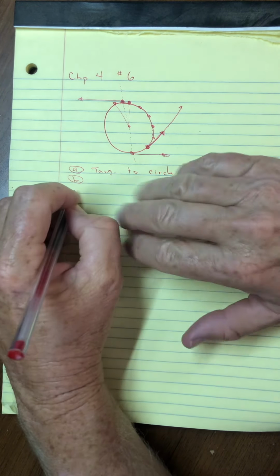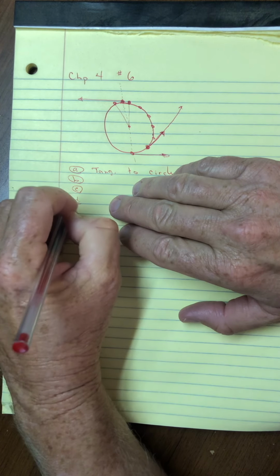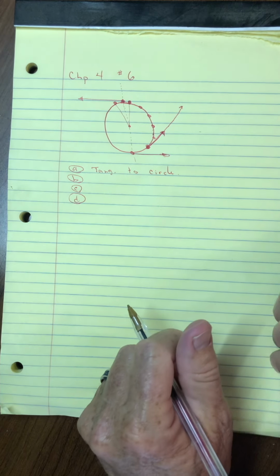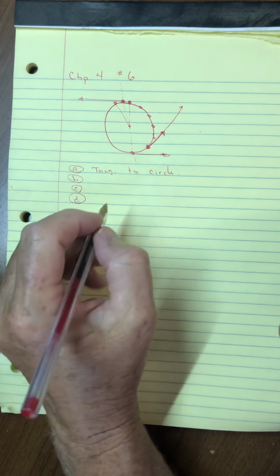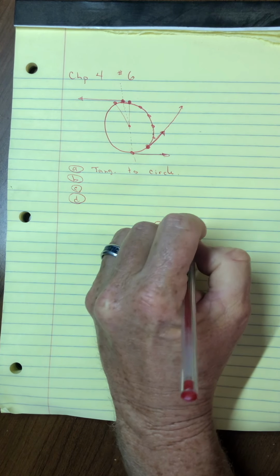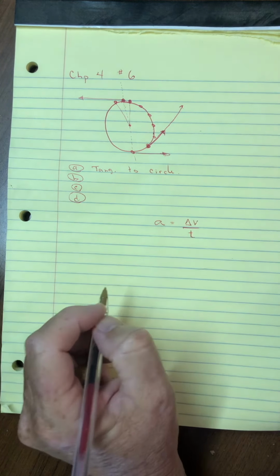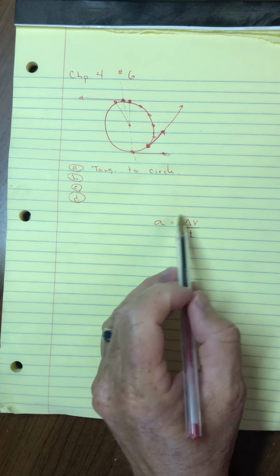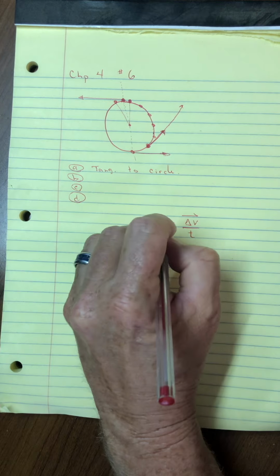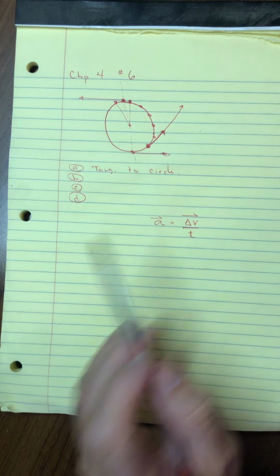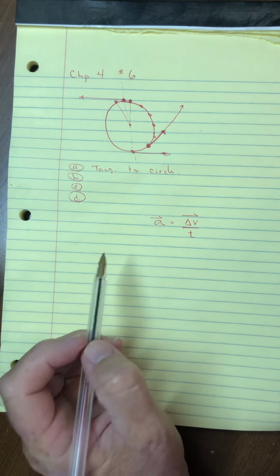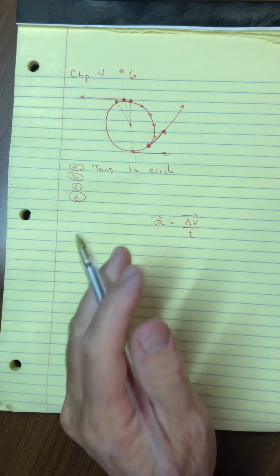Now, B, C, and D are really one and the same, and actually the hard stuff. Because if you look at the definition of acceleration, it is the change in velocity with time taken. And, of course, if we're dealing with numbers and units, this is the formula. But we also like to put little arrowheads over there. And what this is really saying here is the direction of this and this are the same. See, these are equal.